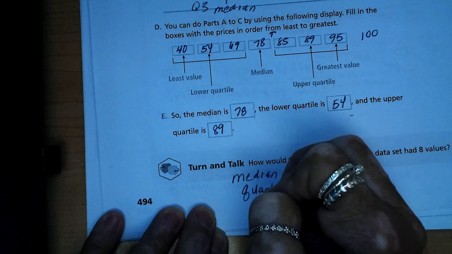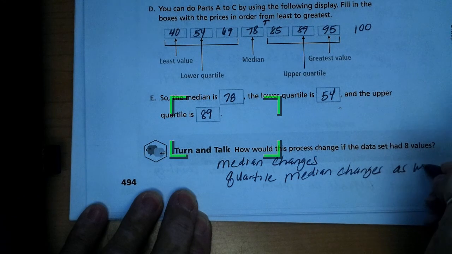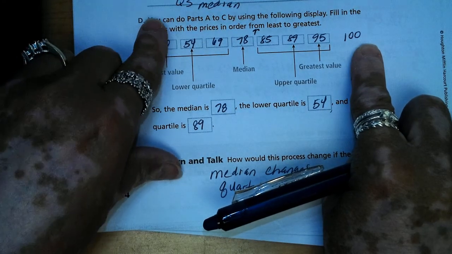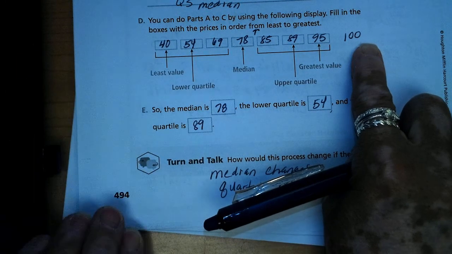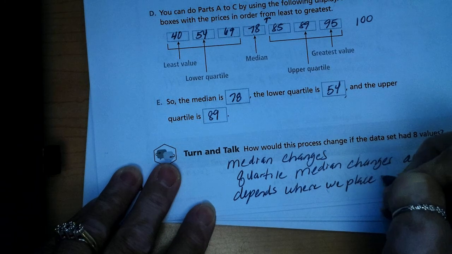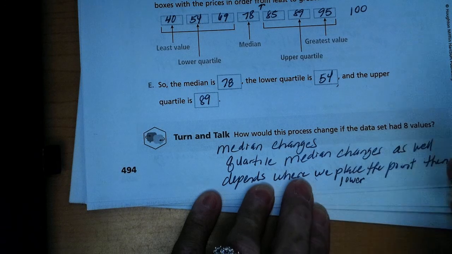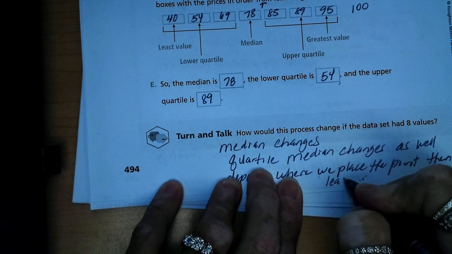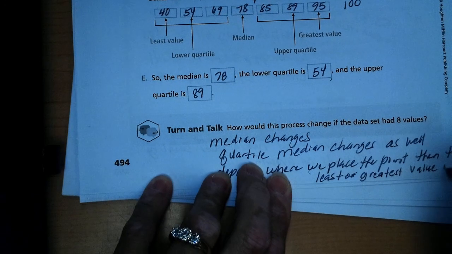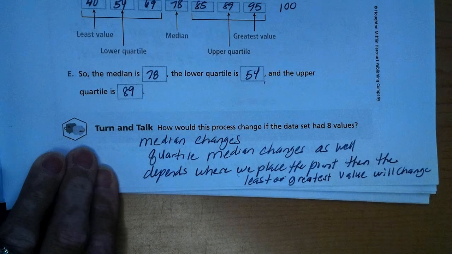So quartiles and median change as well. And then if we put the data point here, then the greatest value changes. And if we put the data point here, then the lowest value changes. So it depends where we place the point, then the least or greatest value will change. Okay, let me move my hand away so that we can see what it says. All right, there we go.